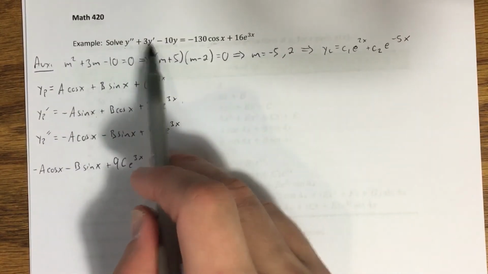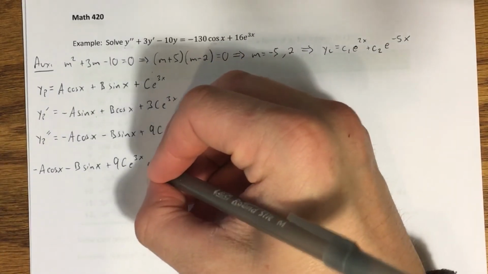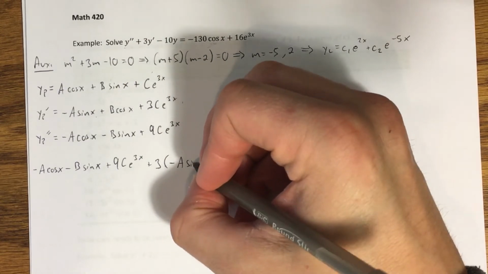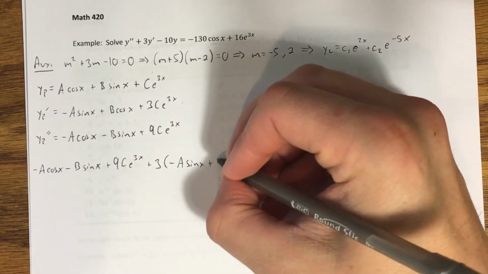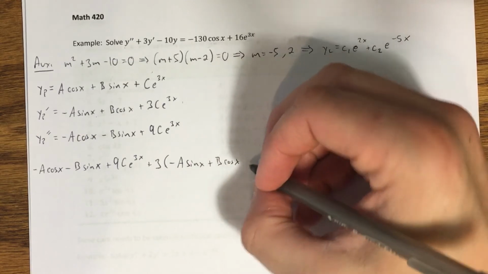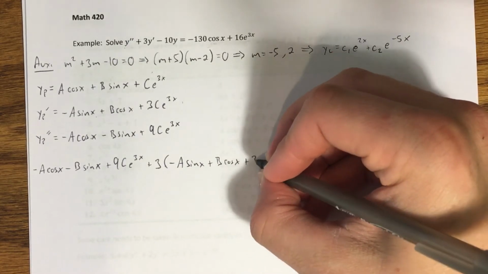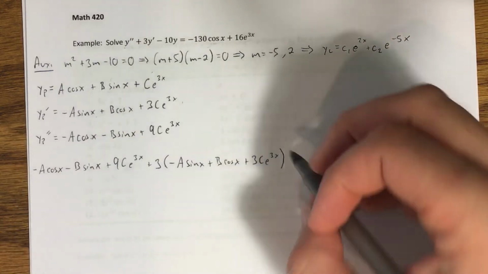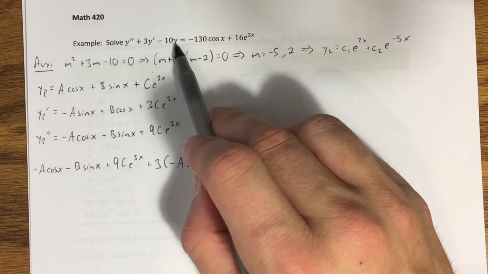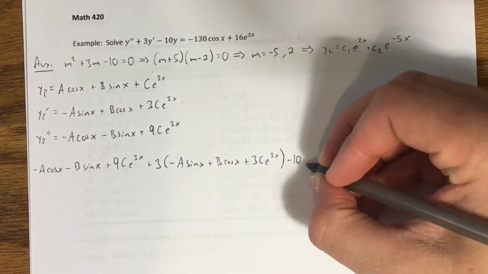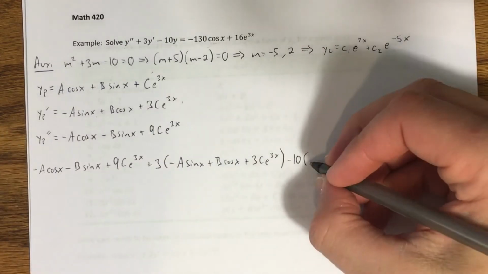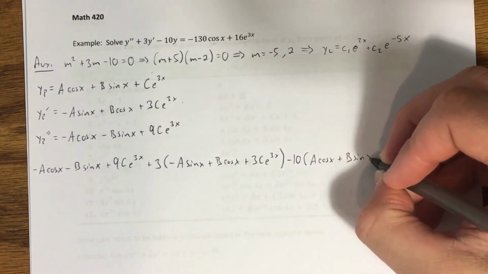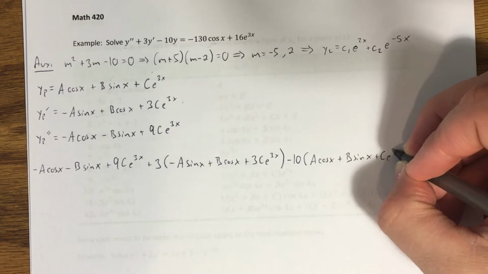And then I have plus 3 times yp prime is what I'm plugging in there. 3 times that, negative a sine of x plus b cosine of x plus 3c e to the 3x. And then that's going to go in for my y, so that's minus 10 times yp. So that's a cosine of x plus b sine of x plus c e to the 3x.